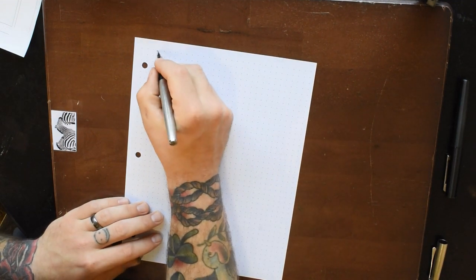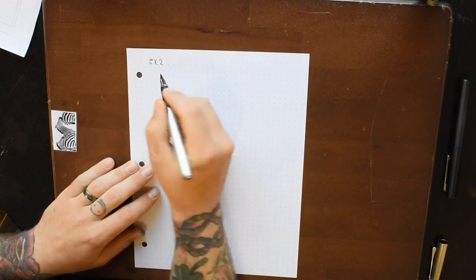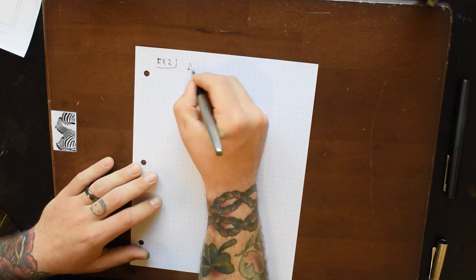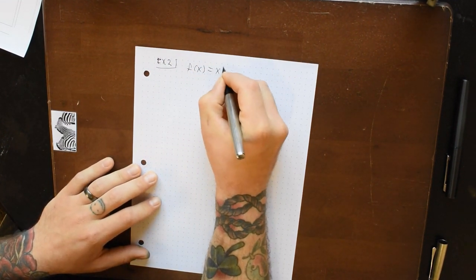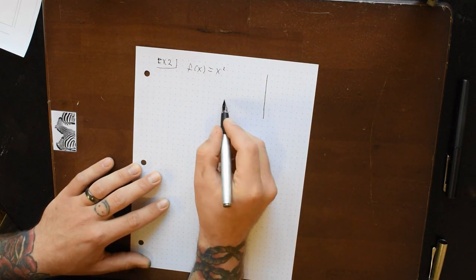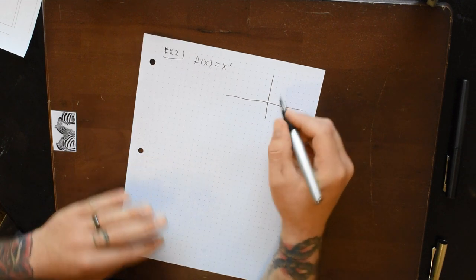So this is technically example 2. Cosine was example 1. Example 2 is f of x is equal to x squared. We get the basic parabola.